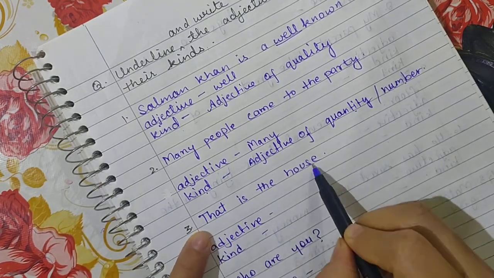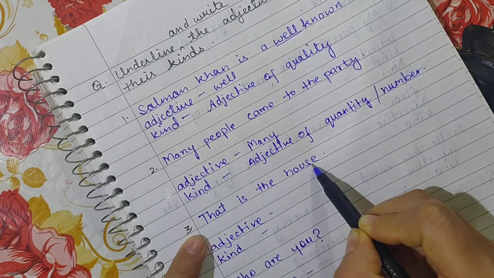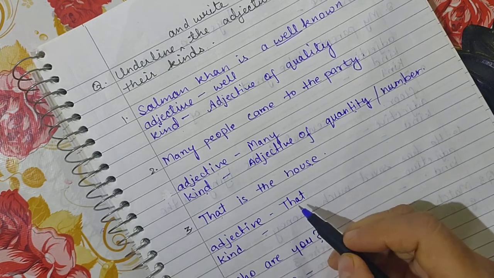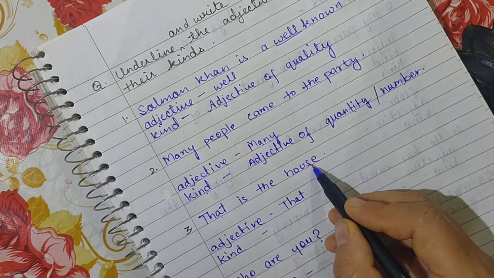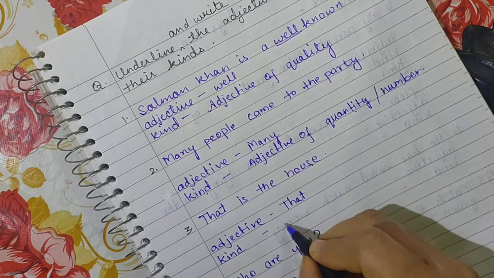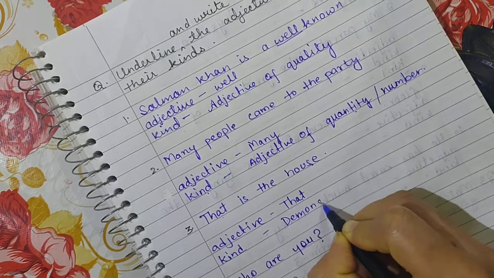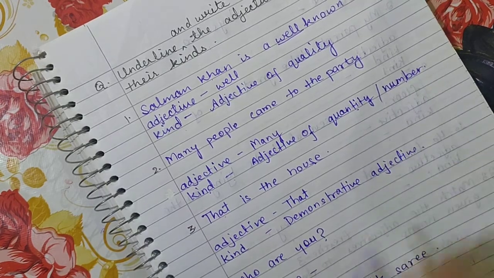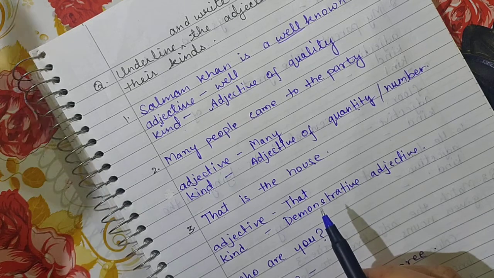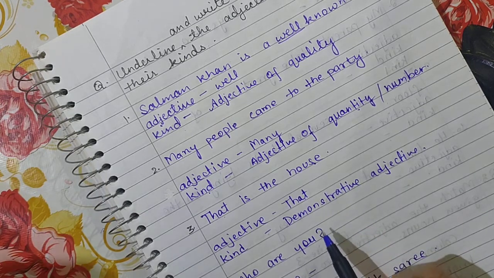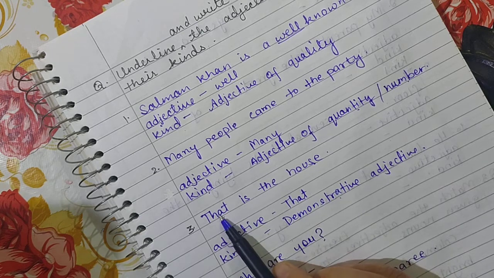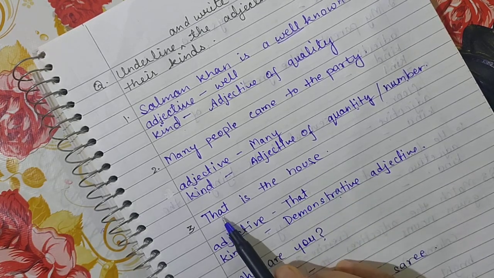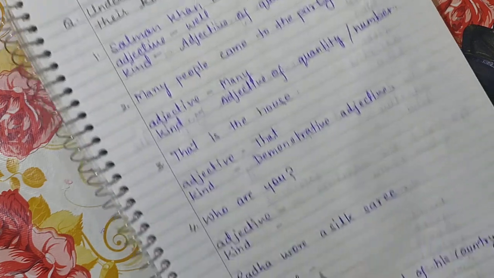Next is, that is the house. Now here house is your noun, and what will be the adjective here? That. So the adjective is that, and because it is pointing out towards the noun house, it will be your demonstrative adjective. The adjectives which point out something are known as demonstrative adjectives. So that is demonstrating or pointing out this house, noun house. So that is your demonstrative adjective.